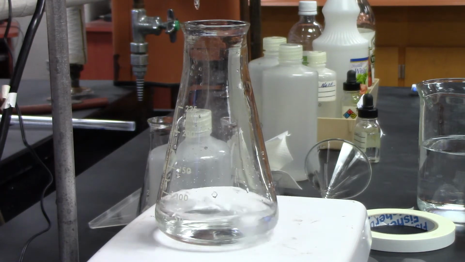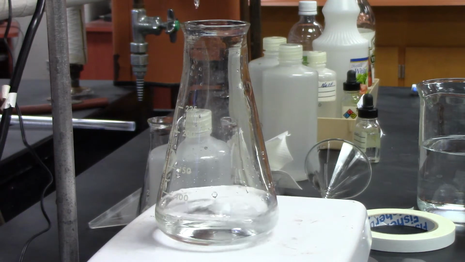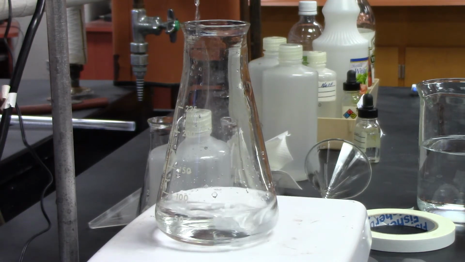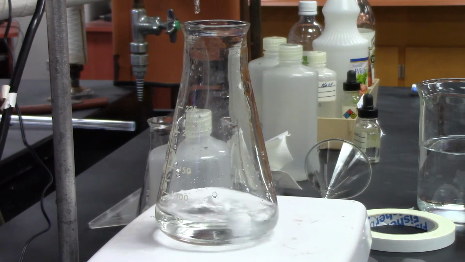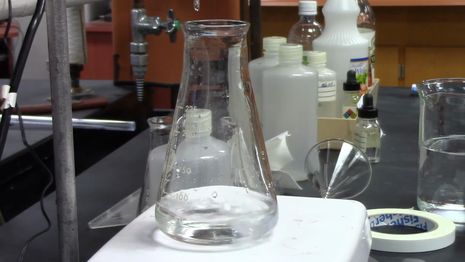It's going real slow, and partly it has to do with some blockage here, but I'll fix that after this run. As long as it doesn't stop. It's going really slow now.